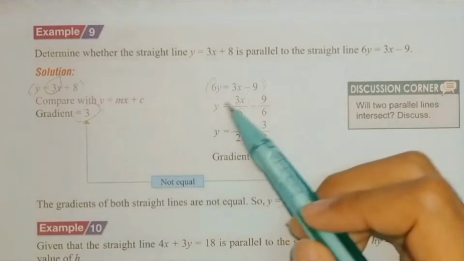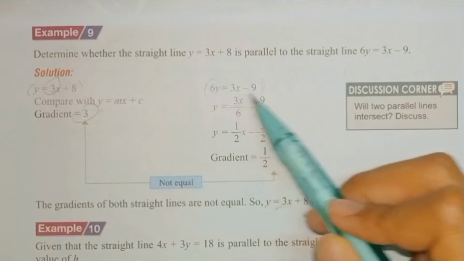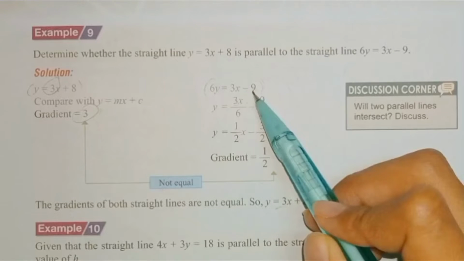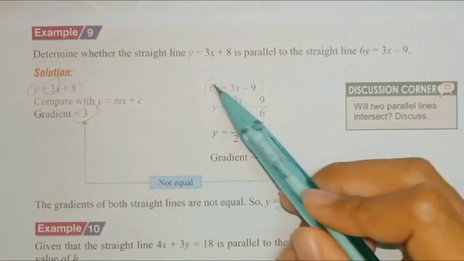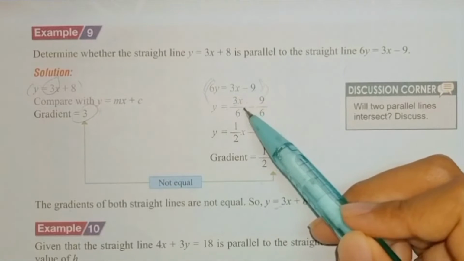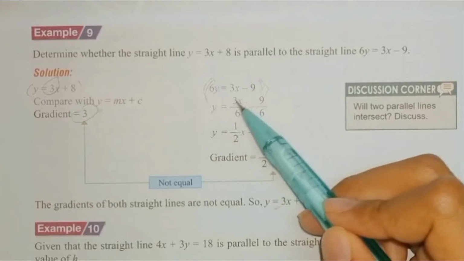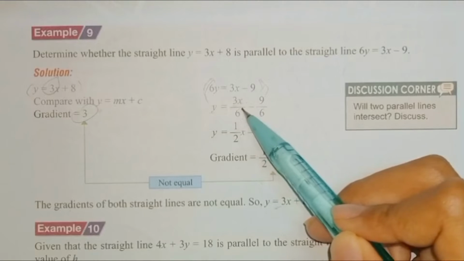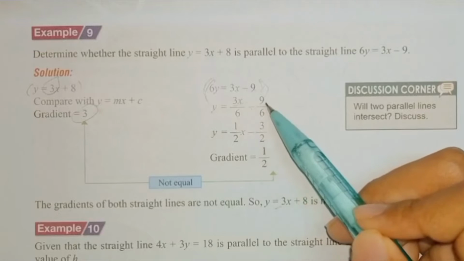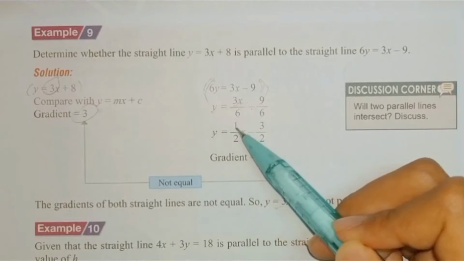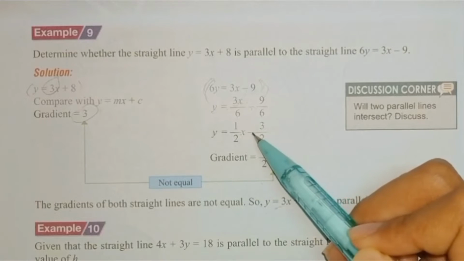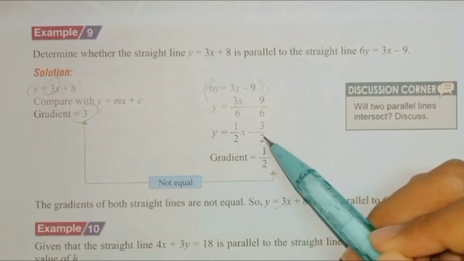Next, 6y equals 3x minus 9. To get rid of the number in front of y, we divide by 6. So, y equals 3x divided by 6 minus 9 divided by 6. It can be y equals 1 over 2 x minus 3 over 2.